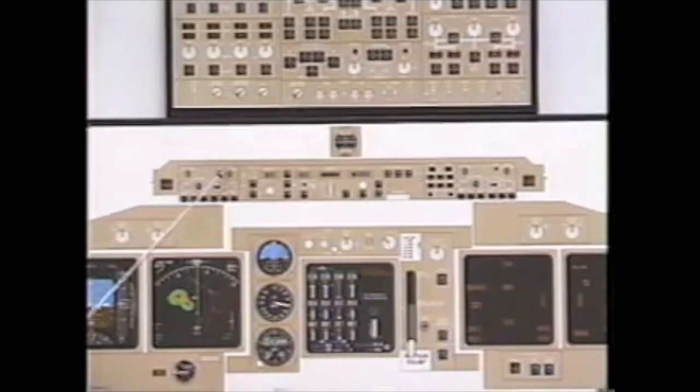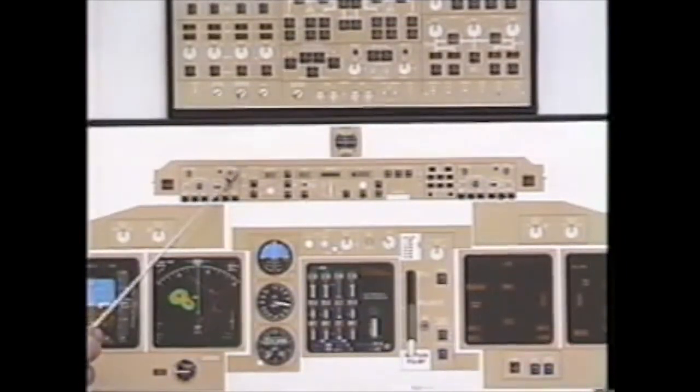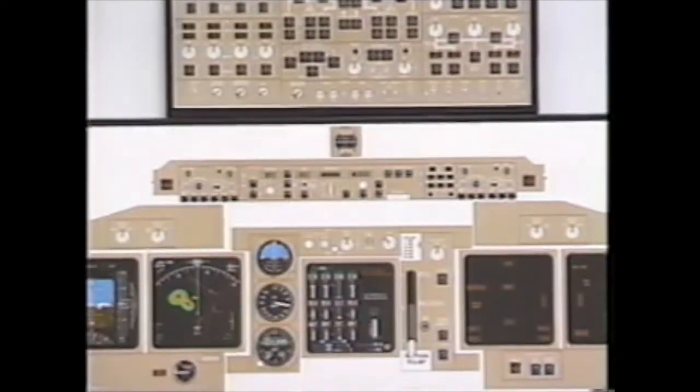To set the altimeter, again, you have the ability to select either inches of mercury or hectopascals and millibars. Select the appropriate display. Increase or decrease the value proportionally. Pushing the standard button will automatically default to 29.92 inches with STD displayed, or 1013 millibars, again with STD displayed.